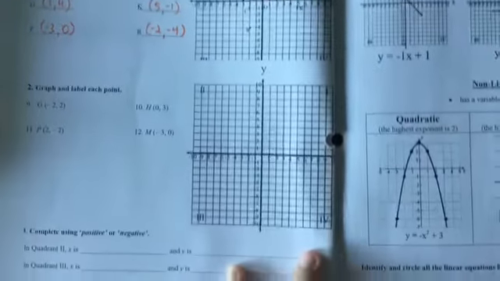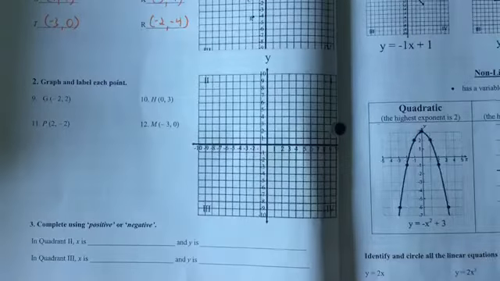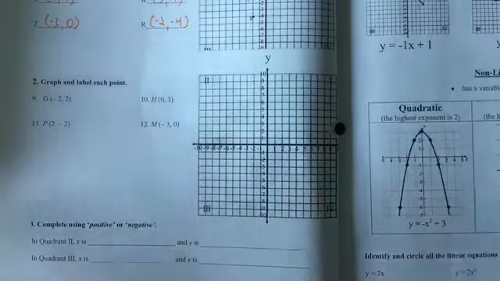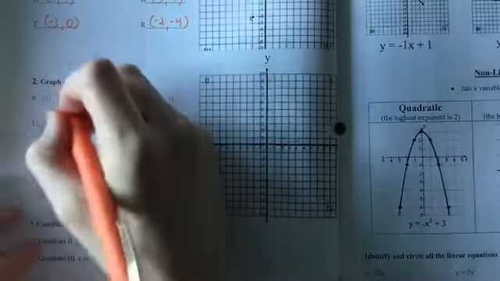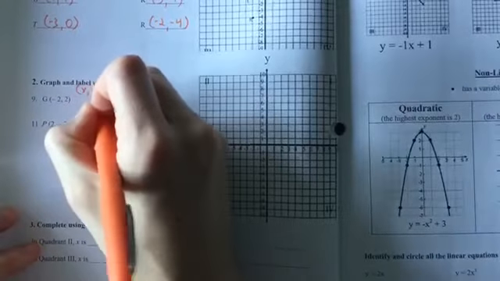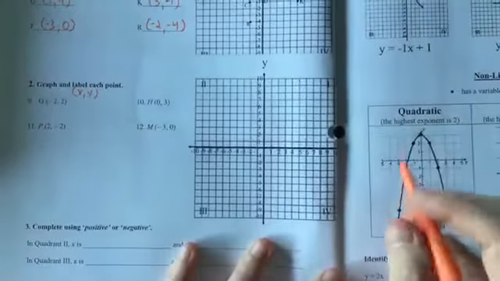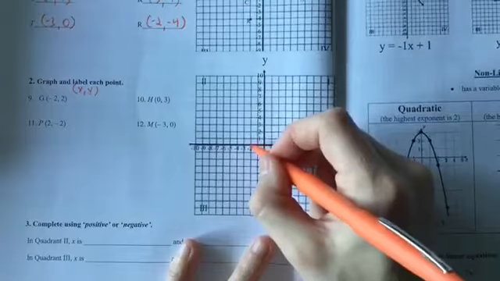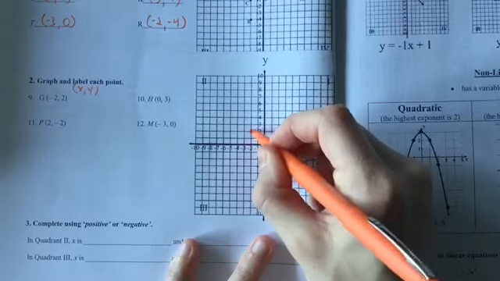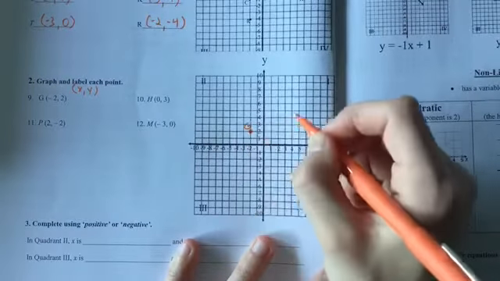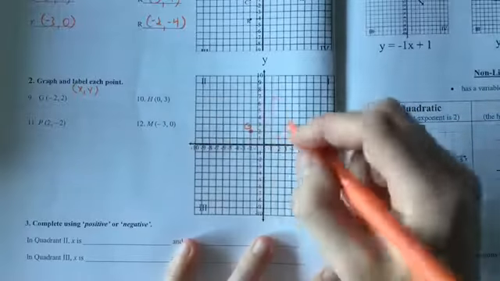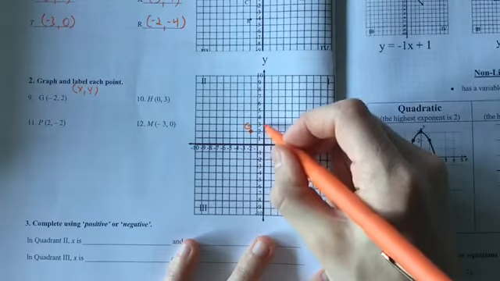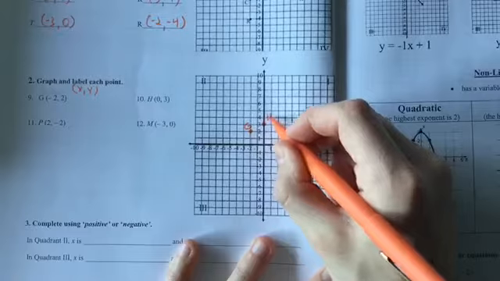On number 2, we're going to plot the points ourselves. Again, you have to do this on your own and then just reference the video, but you can't really just follow from the video. So again, it's always x, then y. So G, (-2, 2). So I go -2 on the x, 2 on the y. Boom, there we are, and we label with a capital G.